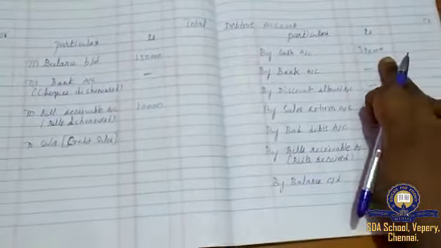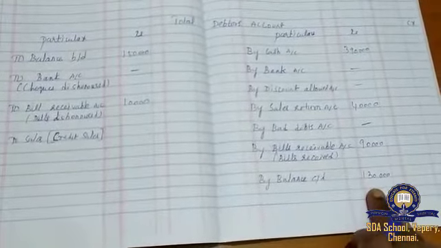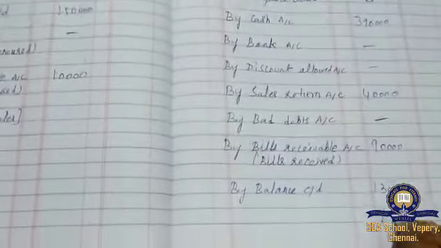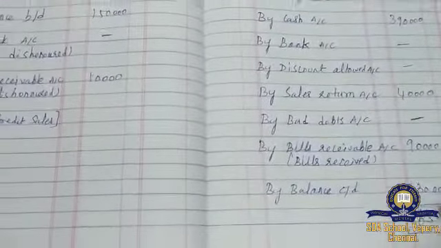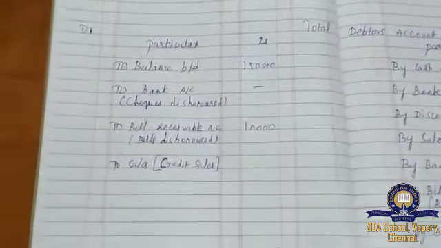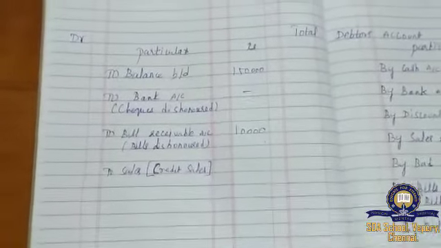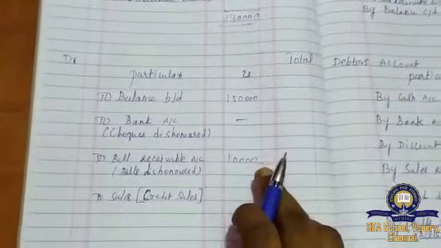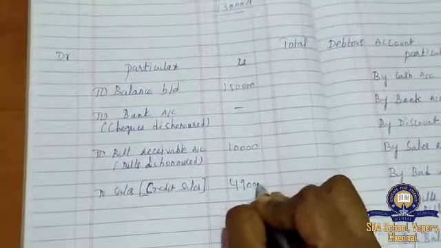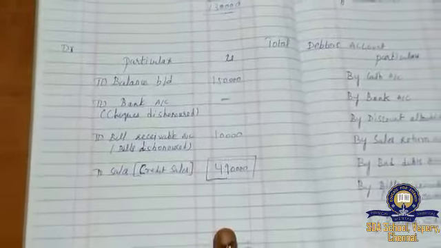Now we are going to close the total debtors account. So 3,90,000, 40,000, 90,000 and 1,30,000. What is the amount? 6,50,000. So the credit side is the greater amount. Both sides we have to write it. From 6,50,000 you have to minus 1,60,000, and you will be getting 4,90,000. So this is the credit sales of the total debtors.